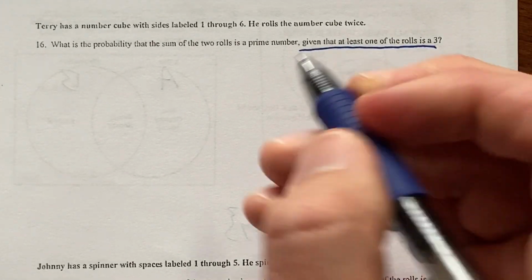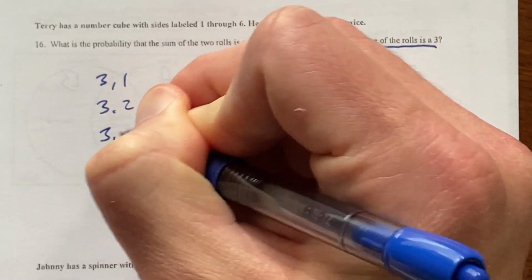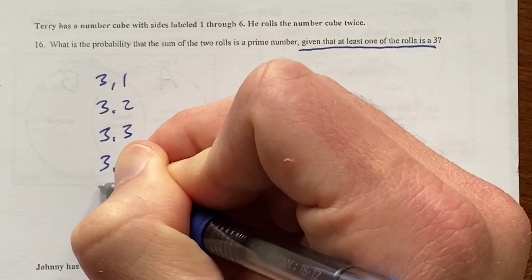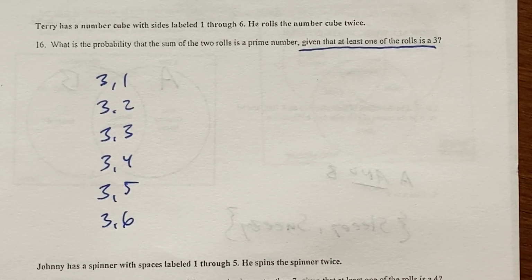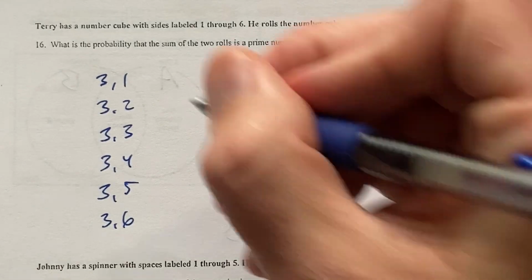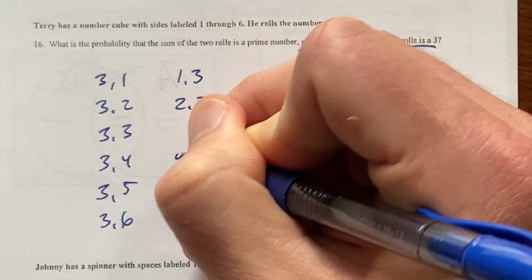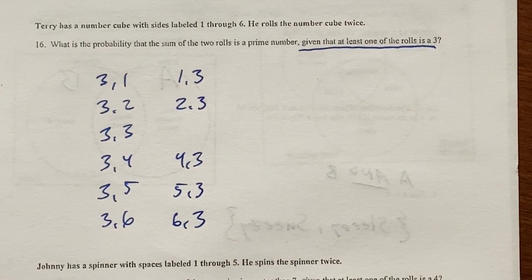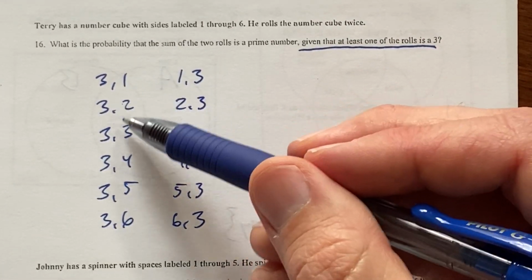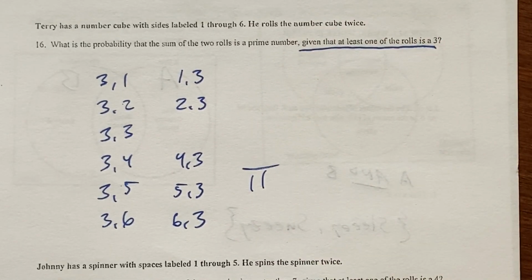So I've got, it could be 3, 1, 3, 2, 3, 3, 3, 4, 3, 5, or 3, 6. Why not 3, 7? Because there's only 6 sides. All right, we got 1, 3, 2, 3, 3, 3 has already been done, 4, 3, 5, 3, and 6, 3. Okay, so in total, I've got 1, 2, 3, 4, 5, 6, 7, 8, 9, 10, 11 ways.